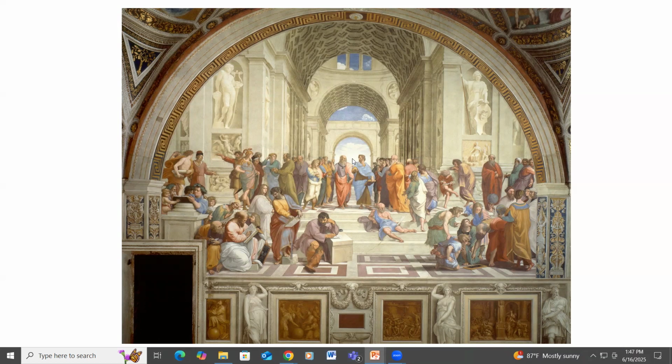The vanishing point, pretty much all of the architecture, the entire space is built around. It's all going to a vanishing point that's roughly exactly halfway between the head of Aristotle and Plato, which is pretty cool. And so that includes these perspective lines on the floor here.